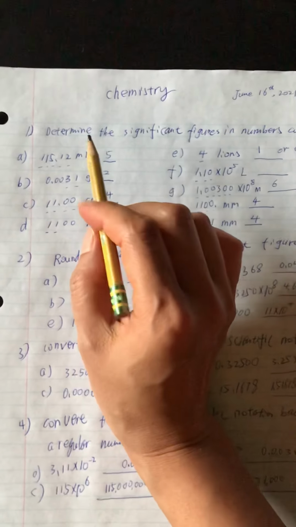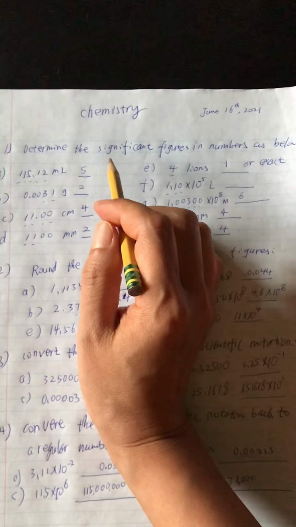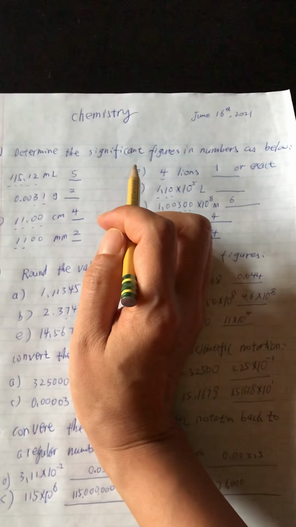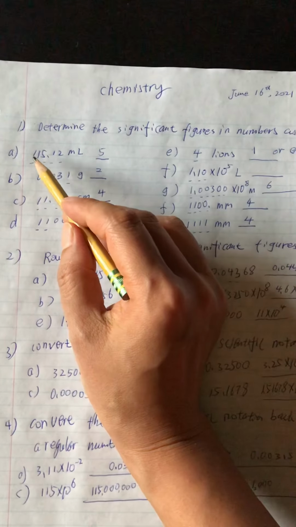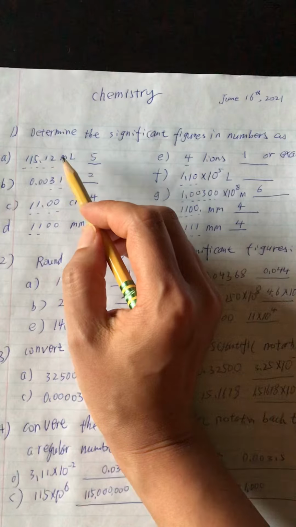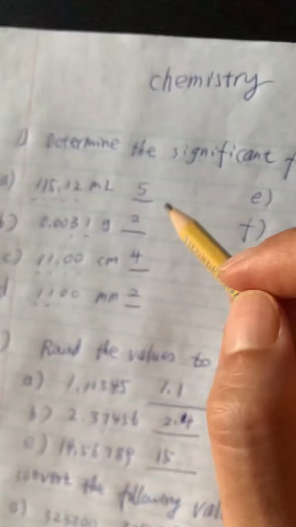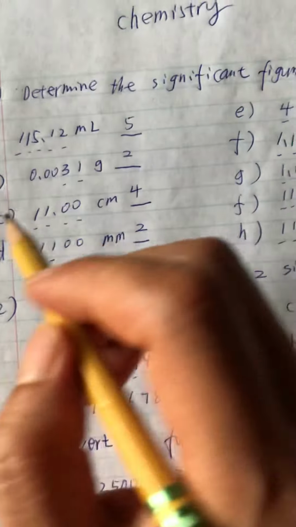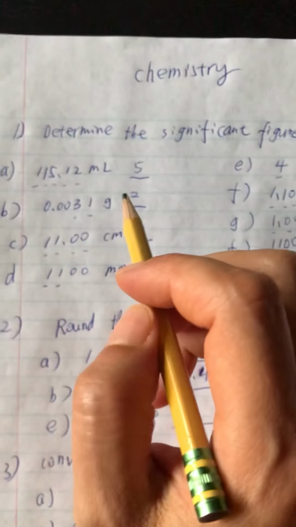First, let's determine the significant figures in numbers as below. 115.12 milliliter. How many significant figures?